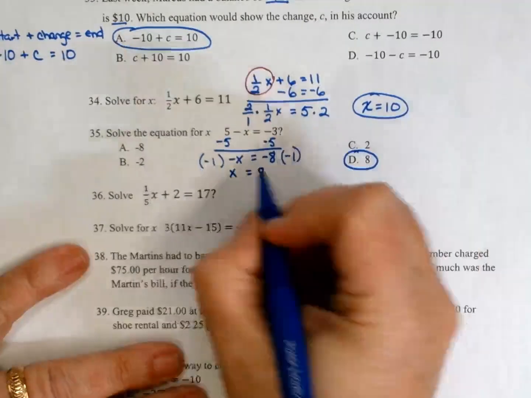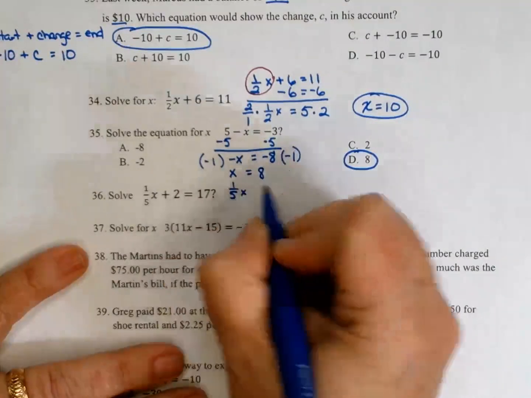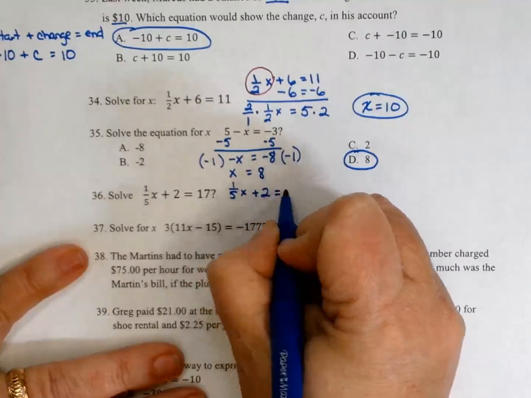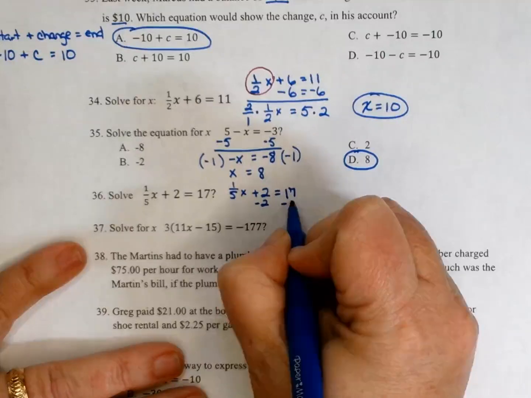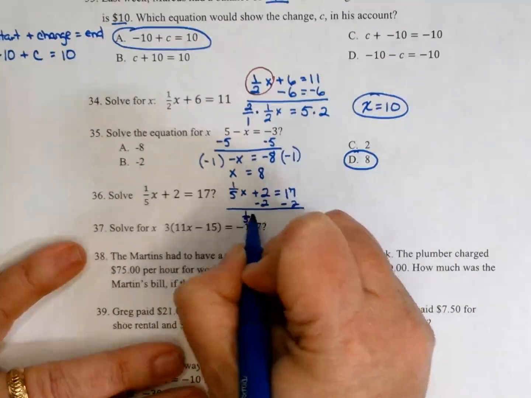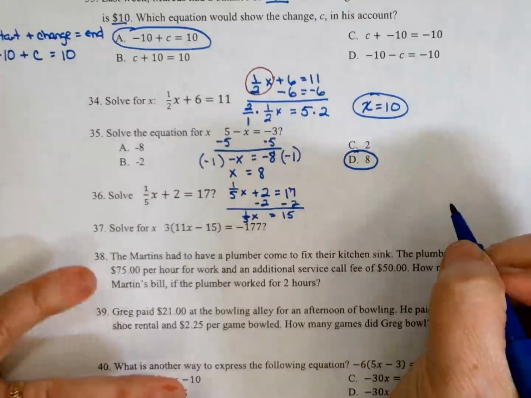1/5 of x plus 2 is 17. So if I have 1/5 x plus 2 equals 17. Well, the first thing I have to do is get rid of that 2. So I wind up with 1/5 x equals 15.